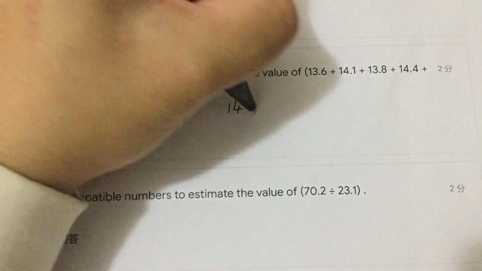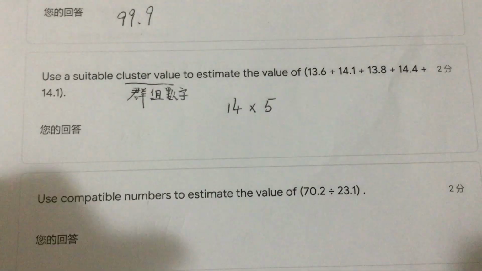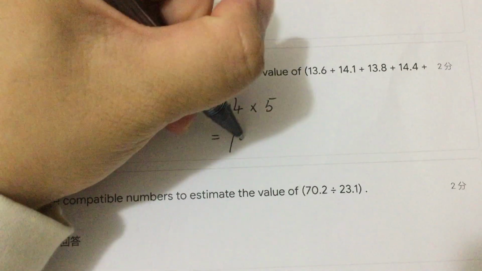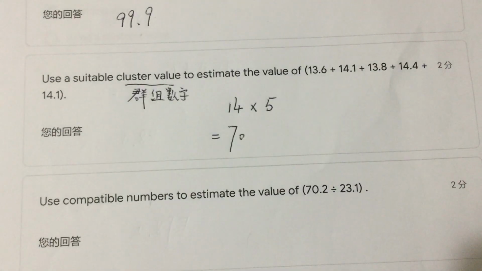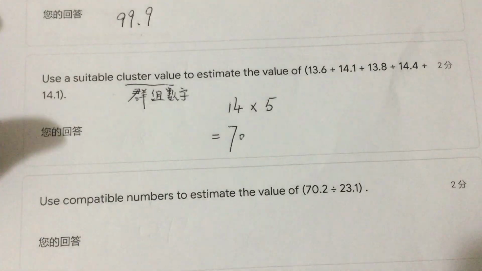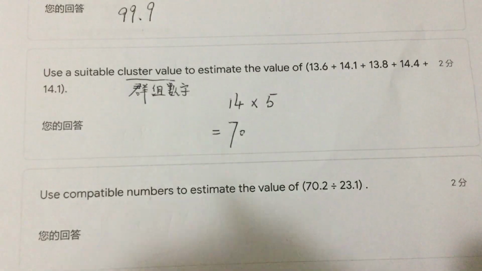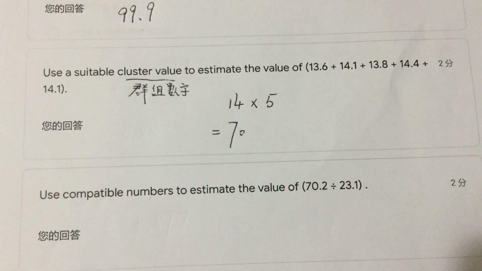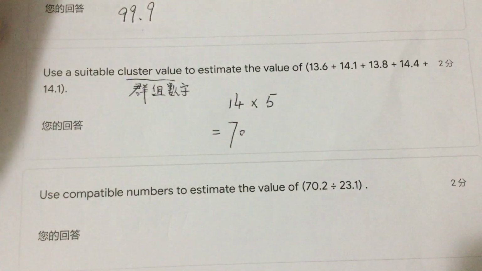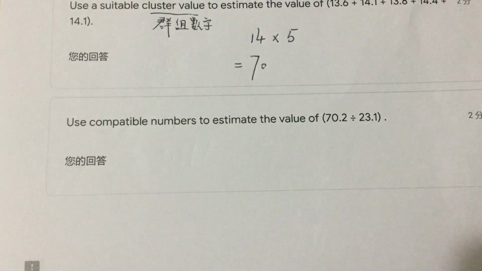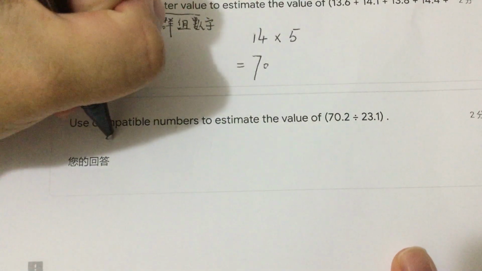So we calculate it by times 5. So we add them all together, it is 70. So this one is the answer for the cluster value. So this is 70. Okay. So every time you see a cluster value, that means you must find one and only one number to represent all these numbers. Okay. Now, next one is to use compatible numbers to estimate the value of this question. Compatible number in Chinese is called 互補數字.